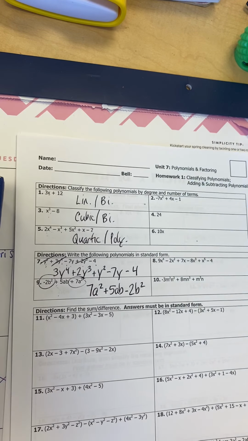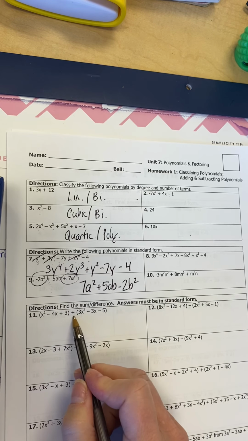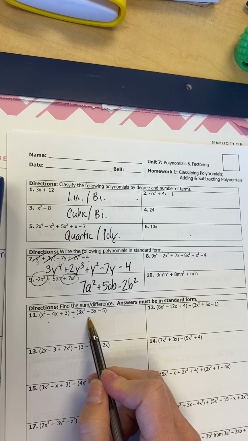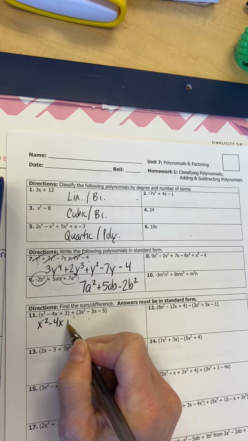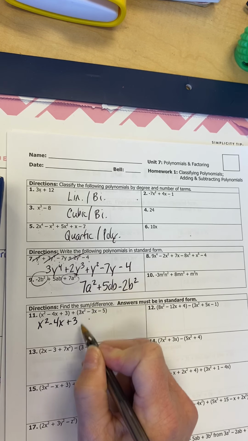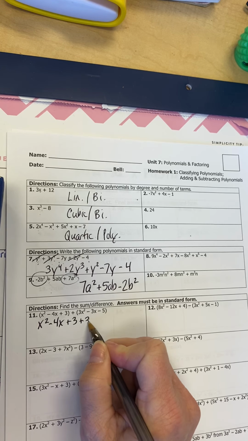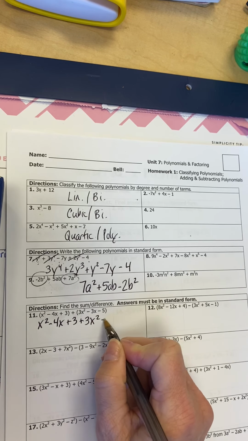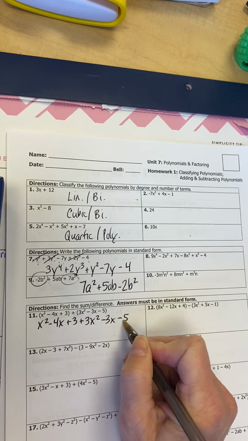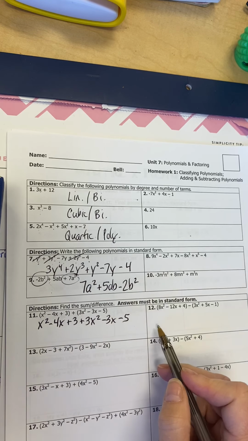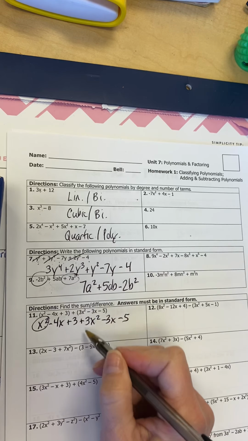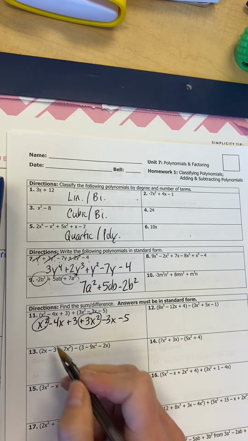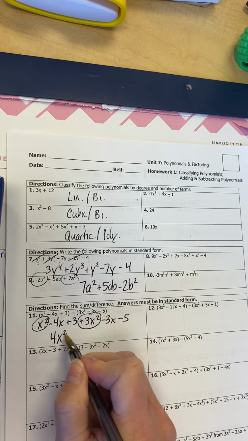All right, so number 11, we're going to add 2 polynomials together. When you do that, you simply remove the parentheses. So we've got x squared minus 4x plus 3, and that's a positive 3x squared, so I keep it that way. So plus 3x squared, keep my negative 3x, keep my negative 5. Now I'm going to combine like terms. My highest degree is the 2. So I've got a 1x squared, and I've got a 3x squared, which gives me a 4x squared.